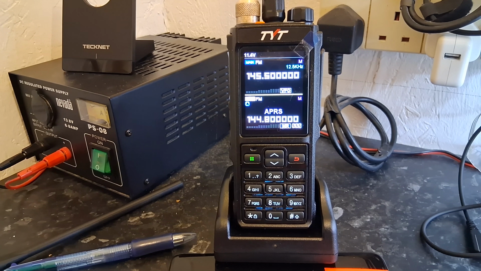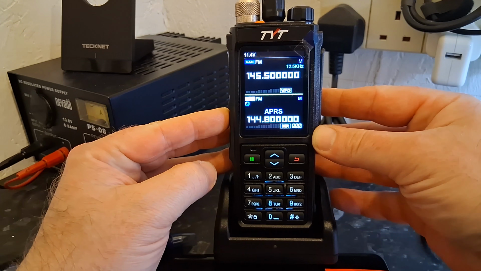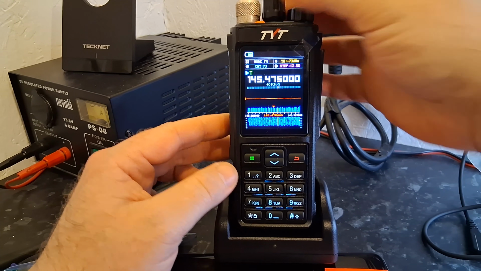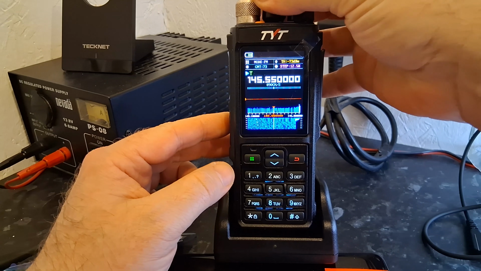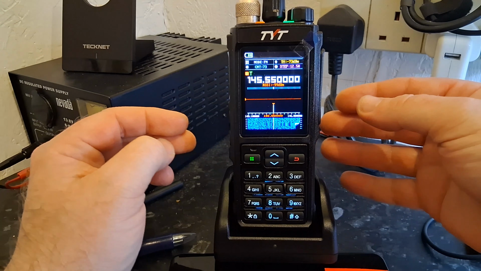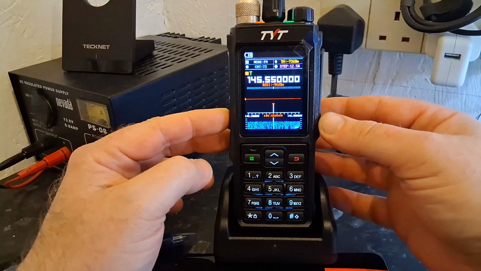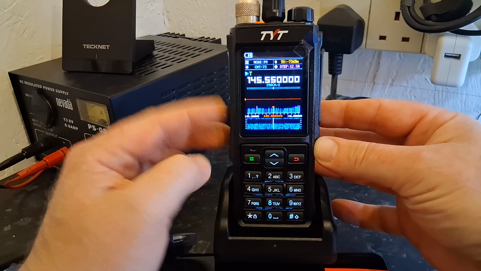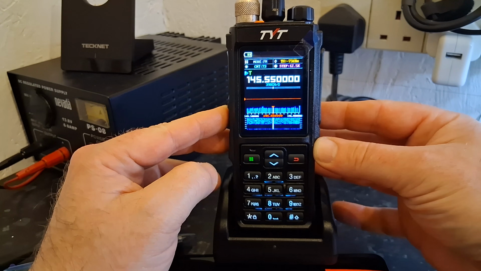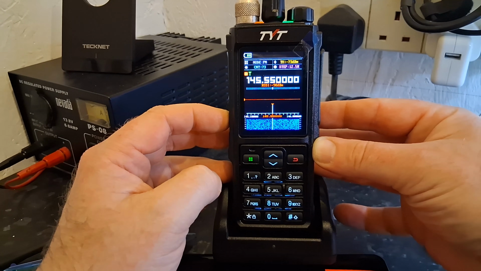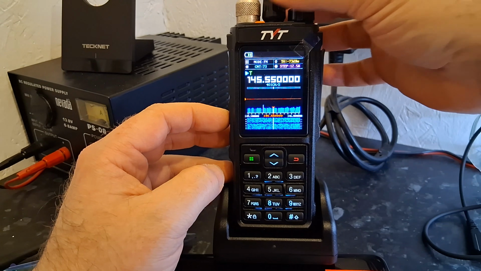That's one thing. If we go into the scope, let's find, I can't see anything going on at the moment. Let's try here. Underneath the PTT button where I've set my scope up, you've got a play button which plays the waterfall, and then the button will stop it so you can listen to any signals.